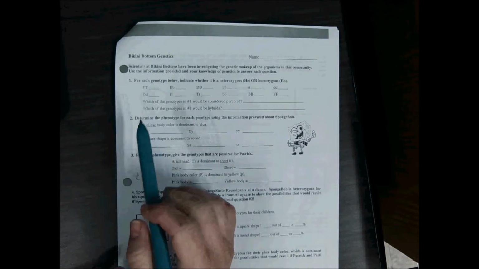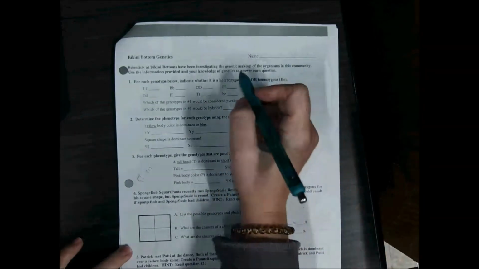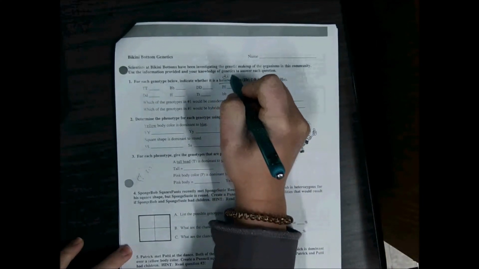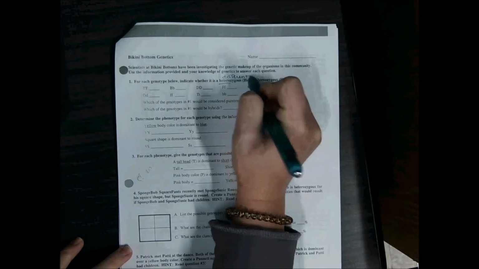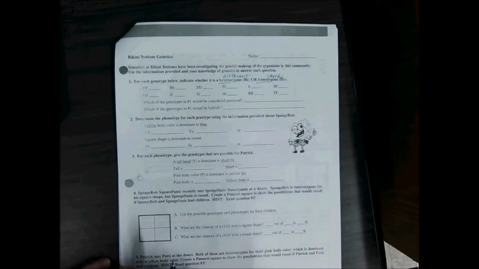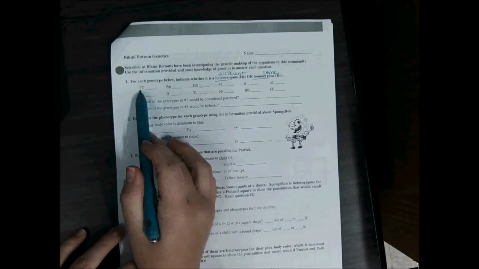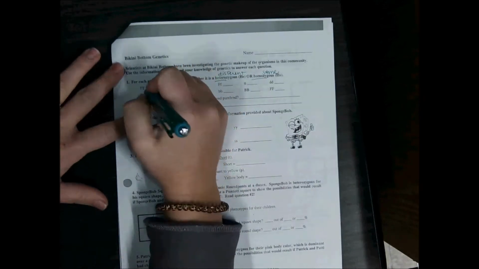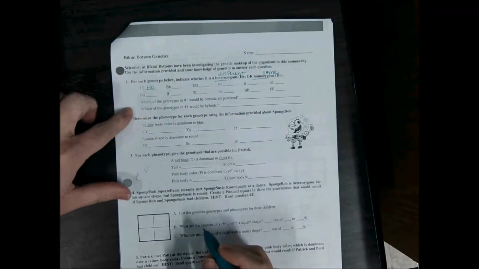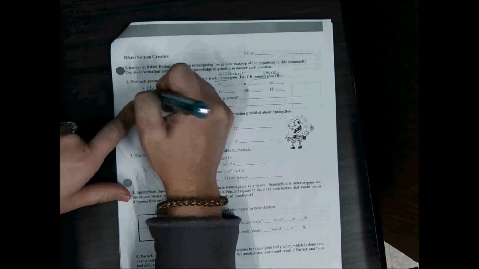For number 1, simply all you have to do is write in if something is heterozygous or homozygous. Heterozygous means different. Homozygous means the same. So we're looking at genotypes. If the letters are the same size, then it's going to be homozygous. If the letters are a different size, it's going to be heterozygous.